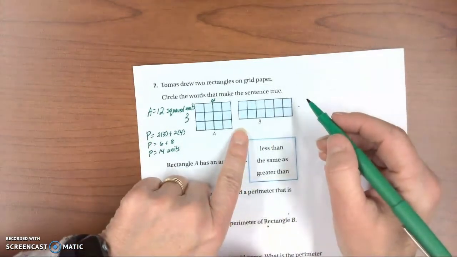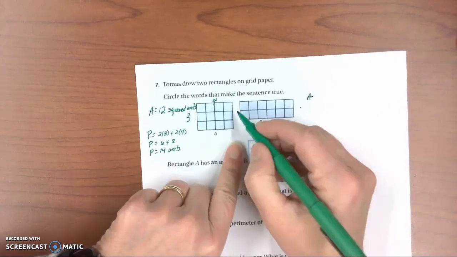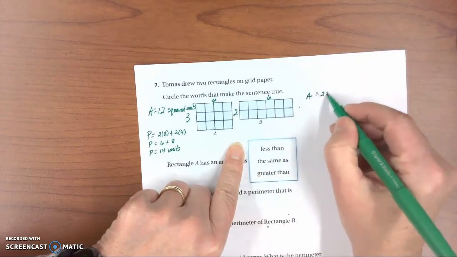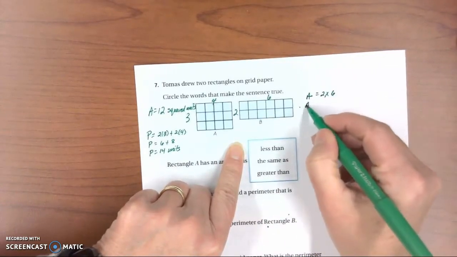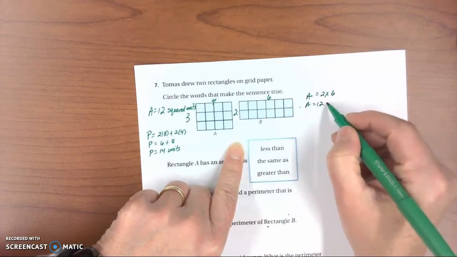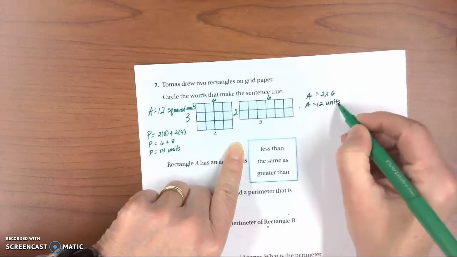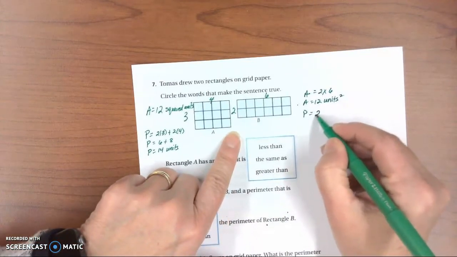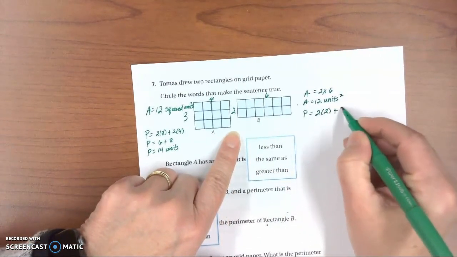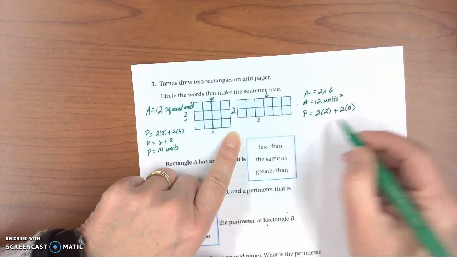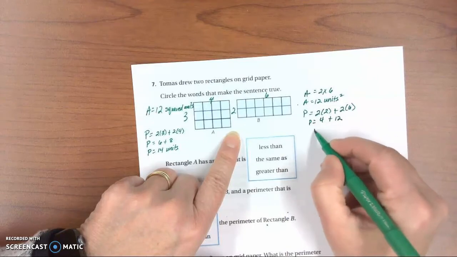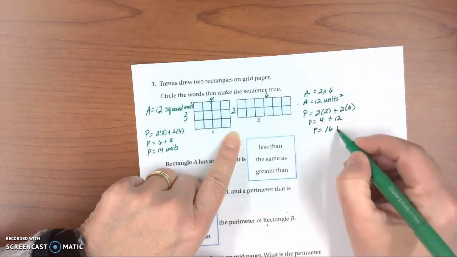So let's find the area and the perimeter of B. So we have a 2 by 6. So the area is equal to length times the width. So the area equals 12. And I'm going to abbreviate this a little different way, units squared. If we find the perimeter, perimeter is 2 times the length, which is 2, plus 2 times the width, which is 6. So 4 plus 12. And the perimeter equals 16 units.